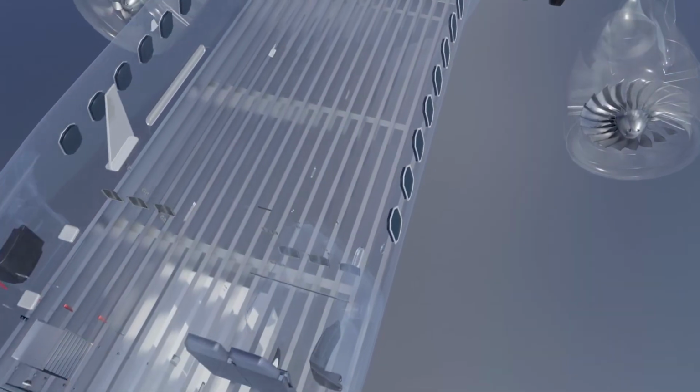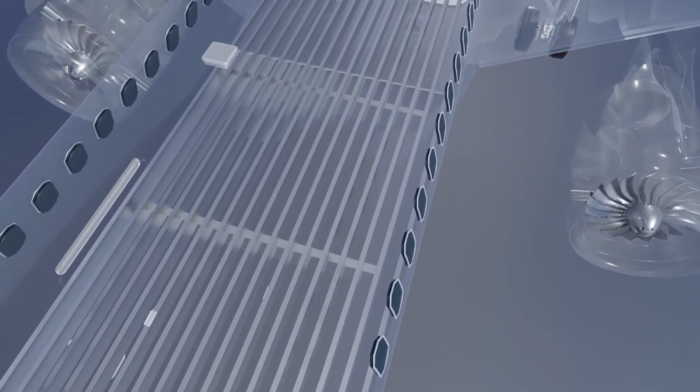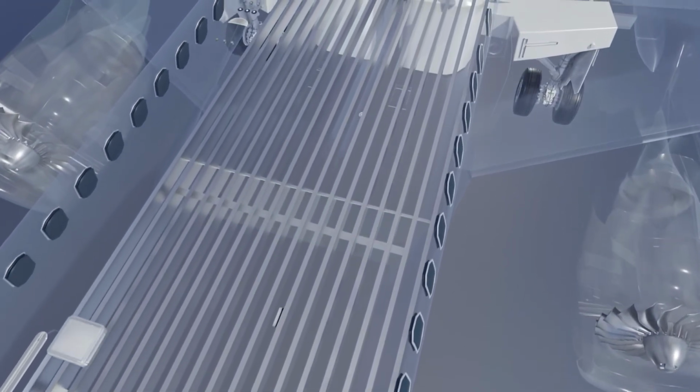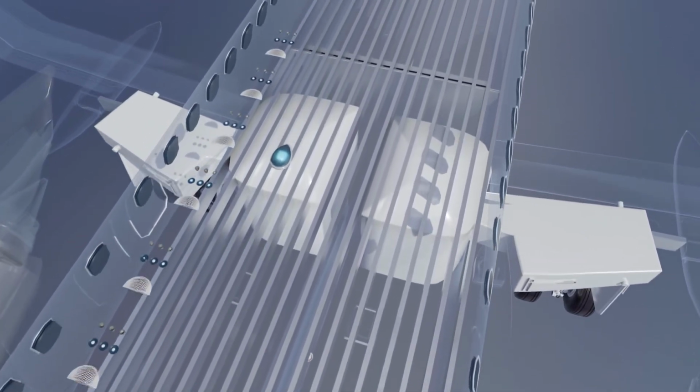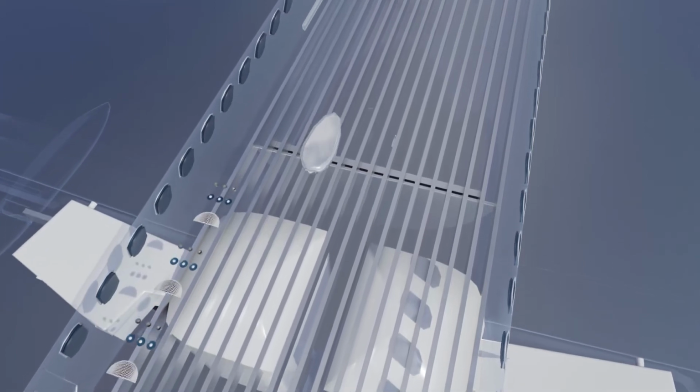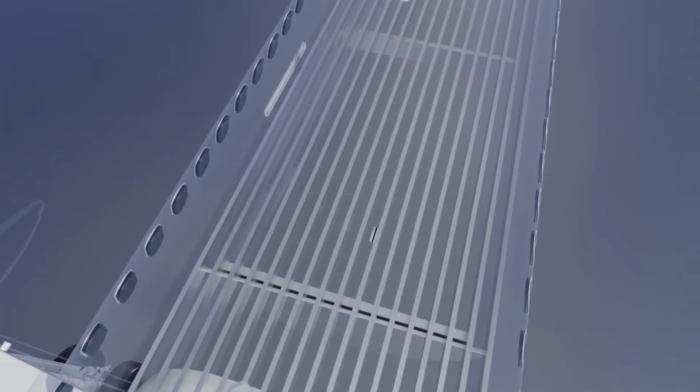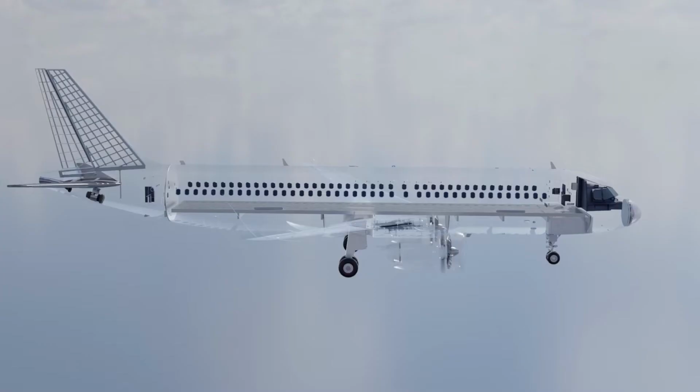Floor beams attached to the vertical frames support the floor panels. Higher-grade floor panels are used in the cockpit or flight deck, as well as in higher traffic areas. Lower-grade panels are used beneath the passenger seating areas.